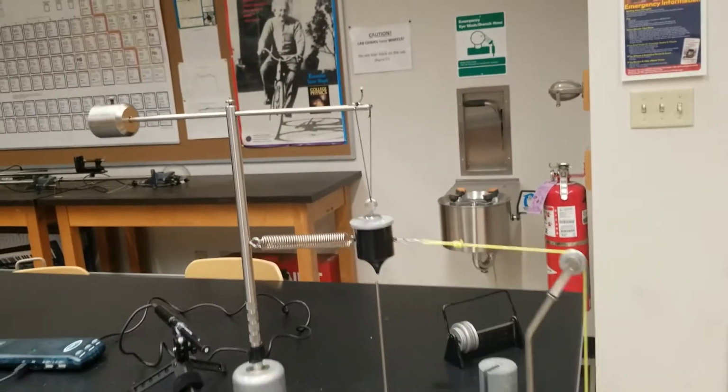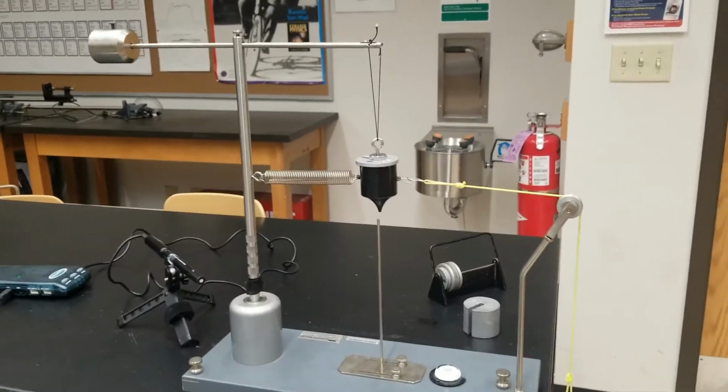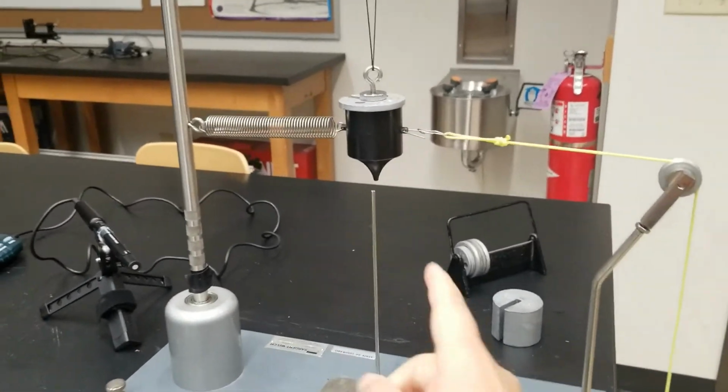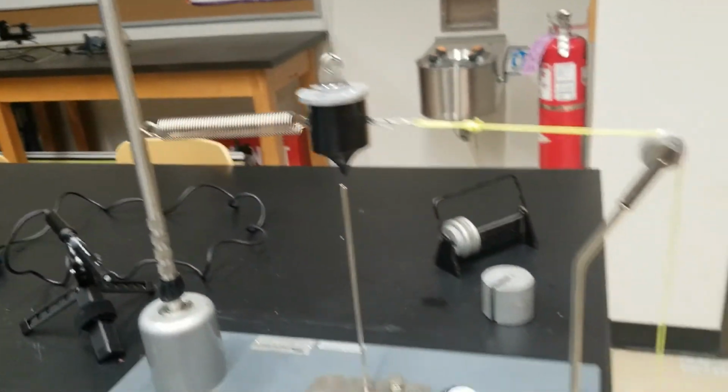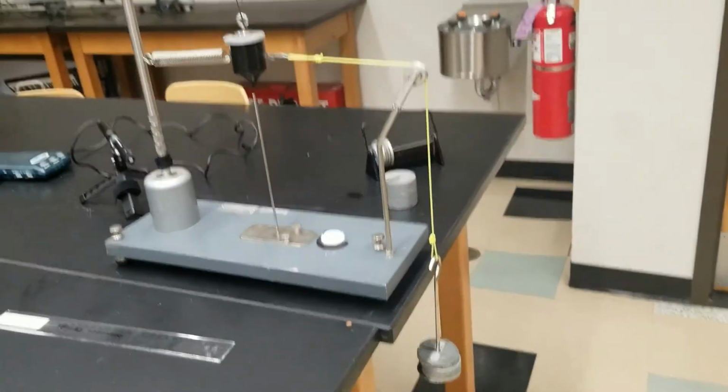Very interesting thing here, when I add mass to bob, it looks like the position does not change, so it doesn't affect the hanging mass here.